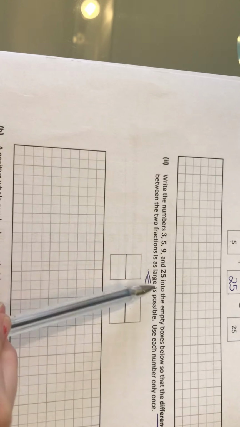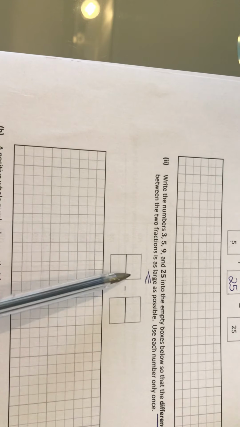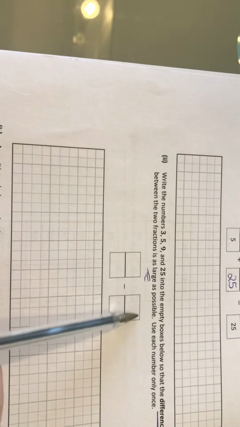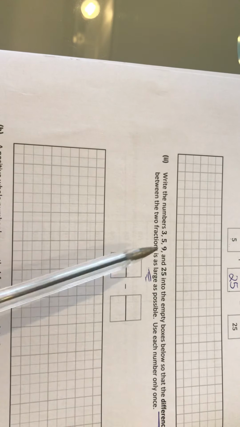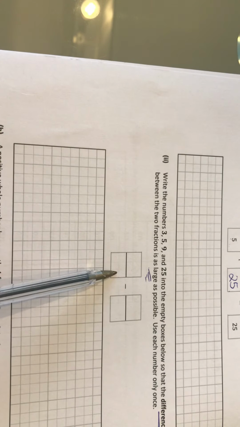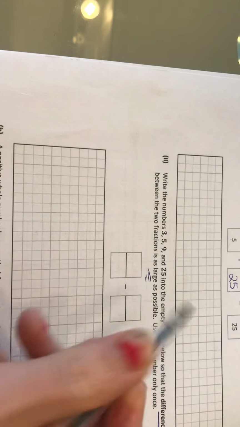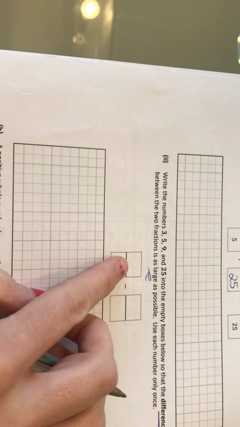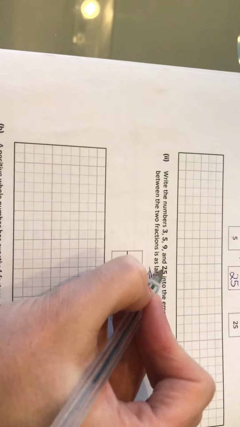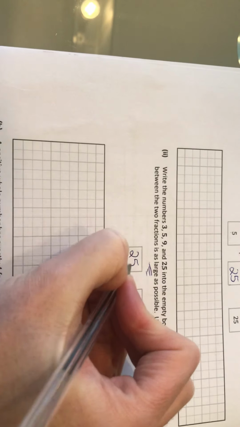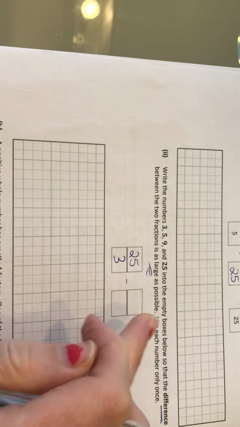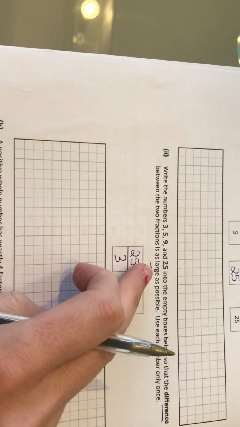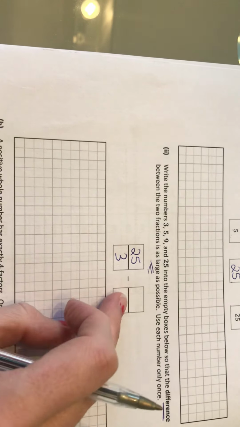If I want the difference to be as large as possible, I want this number to be as big as possible, and I want this number to be as small as possible. For this number to be as big as possible, we need to have a small number on the bottom. So I'm going to go for 3. And I'm looking at the fact that, okay, what's the largest this number could be? 25 over 3.